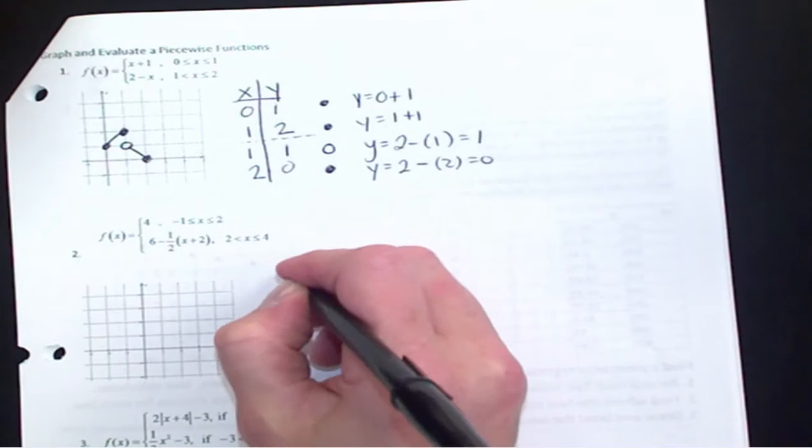That's it. I just need the endpoints done correctly and the basic shape to be done. Can you check in your calculator? Sure, you can. Okay, let's try the next one.